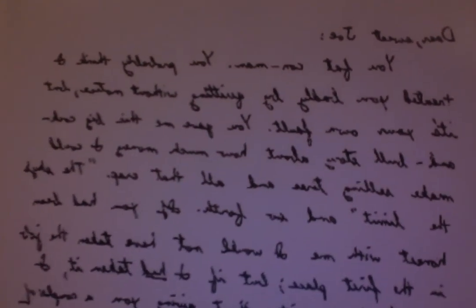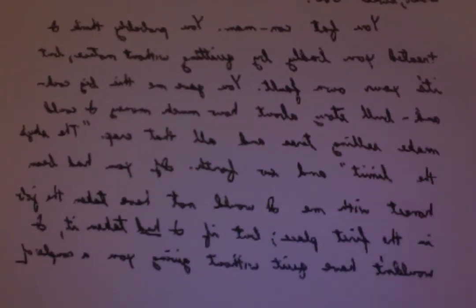But as you can see, the spacing between the words is very wide. It's not like your average amount of space between.